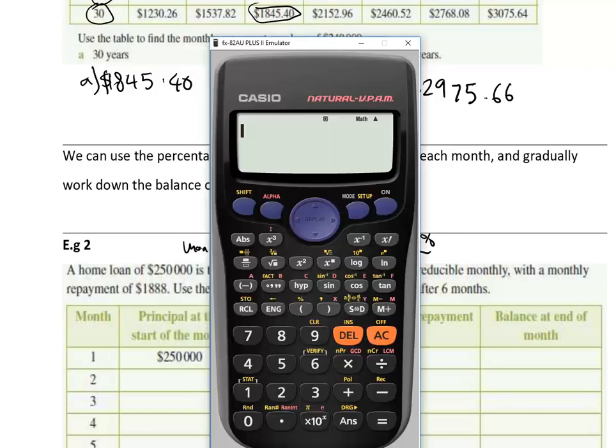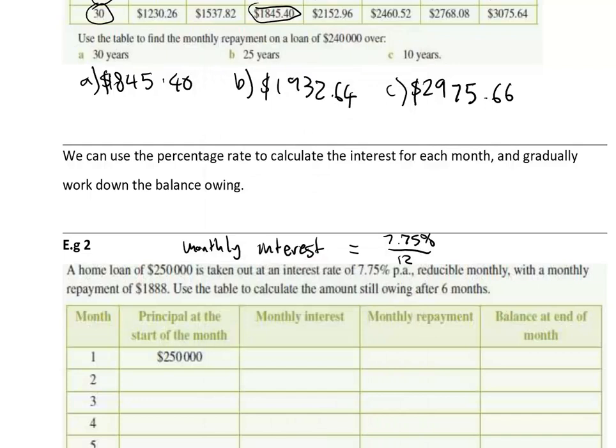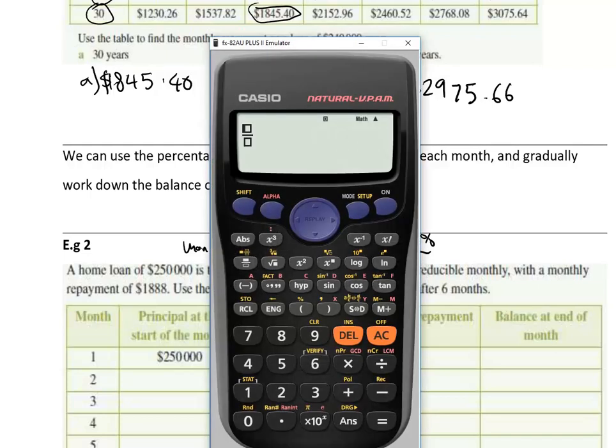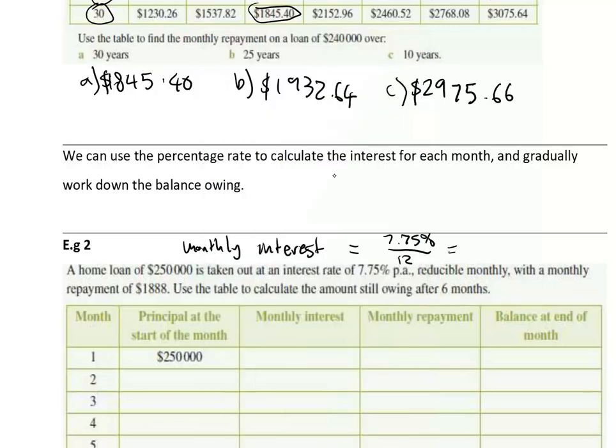Let's get that up in our calculator. 7.75% divided by 12 equals, so this is our new rate as a decimal, 0.00646.